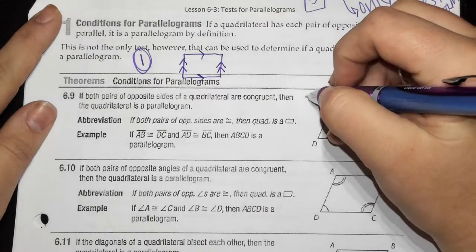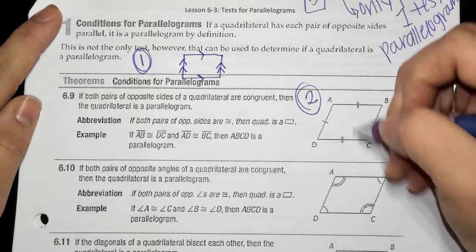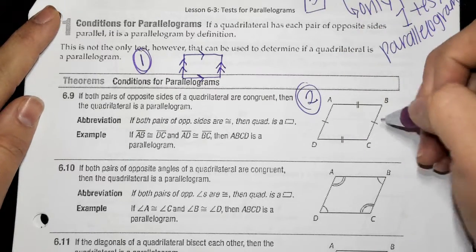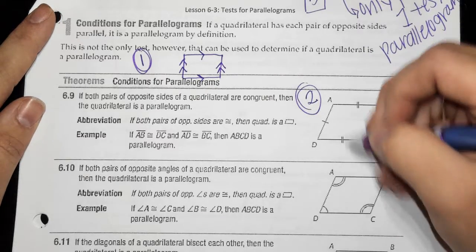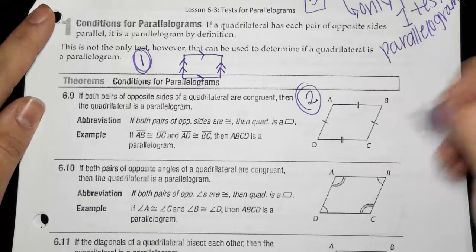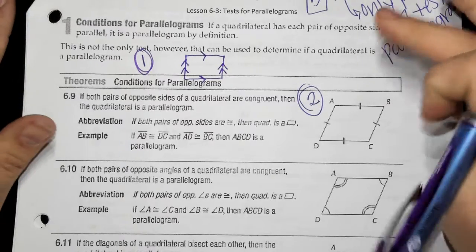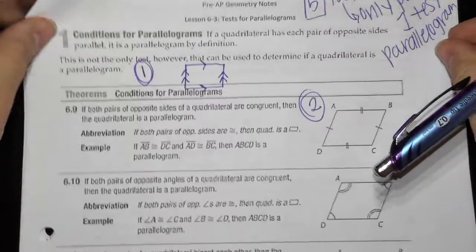Test number 2 is if both pairs of opposite sides are congruent. So if you see a quadrilateral and you know that this side's congruent to this side and this side's congruent to this side, then it passes the test. Remember, it only has to pass one.